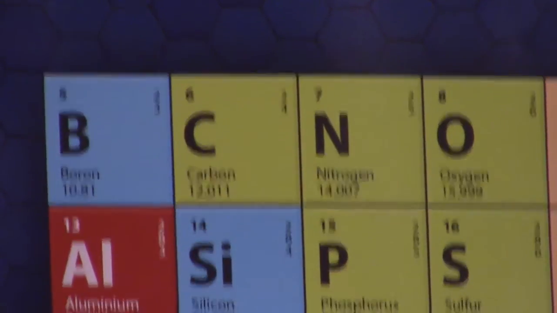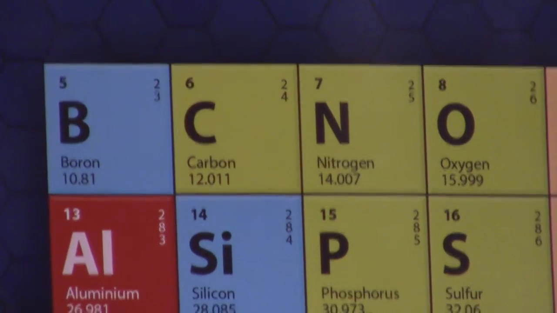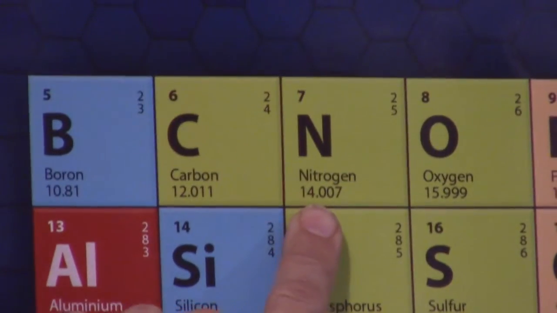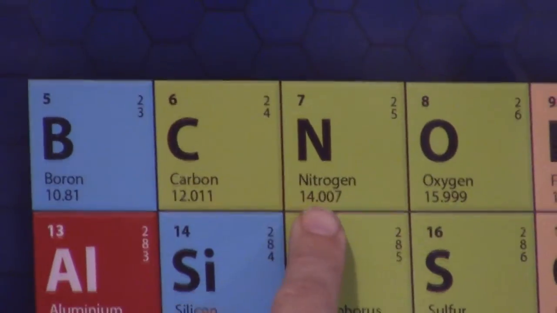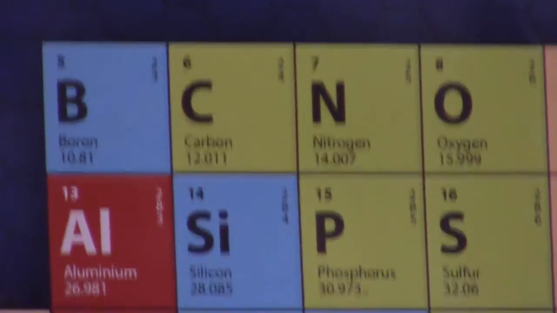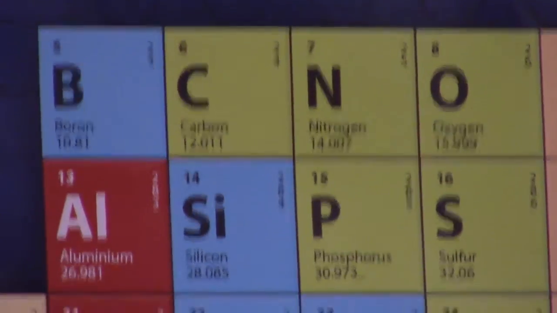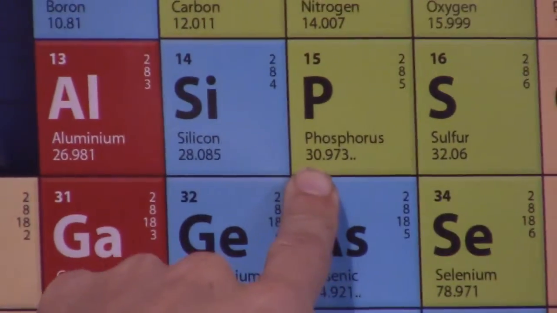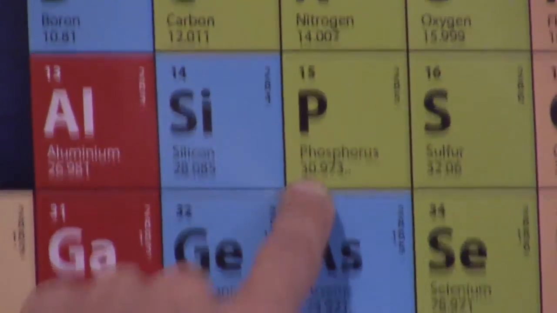What about 1 mole of nitrogen? What would 1 mole of nitrogen weigh? Well, we come over here and look at nitrogen. Nitrogen 14.007, it would weigh 14.007 grams. All right, what else do we got? How about phosphorus? Phosphorus is right here. 1 mole of phosphorus would be 30.973.